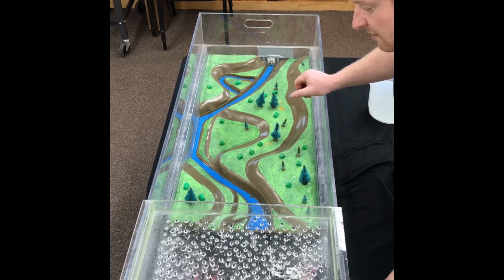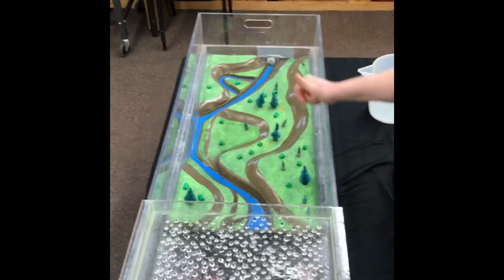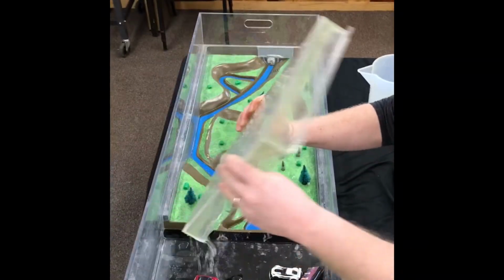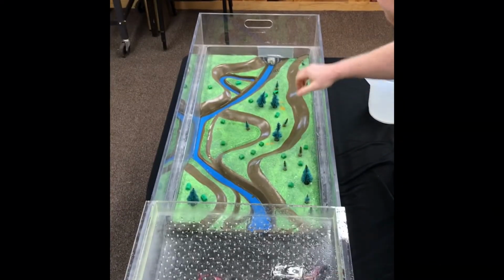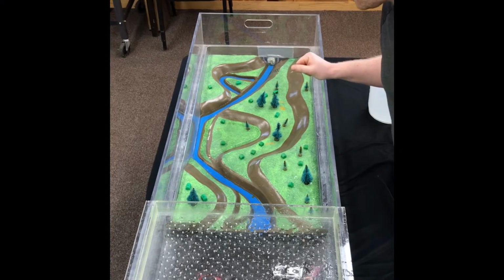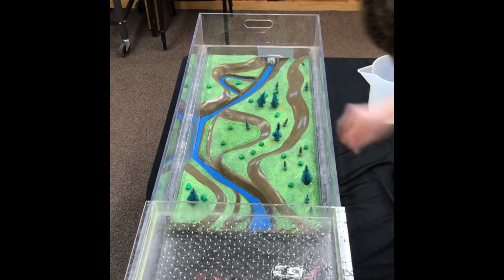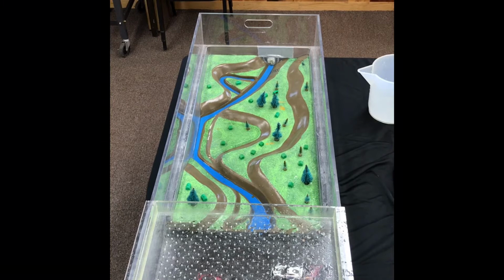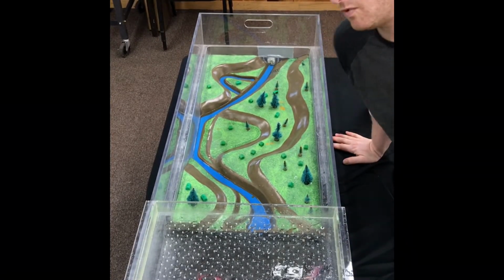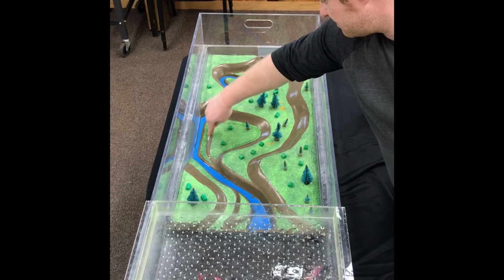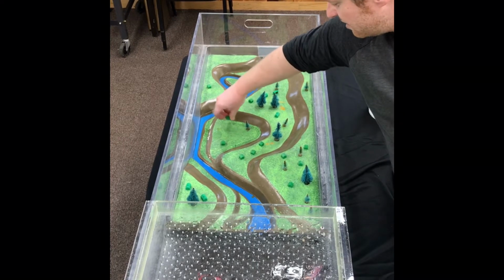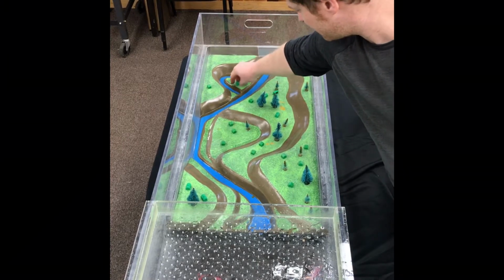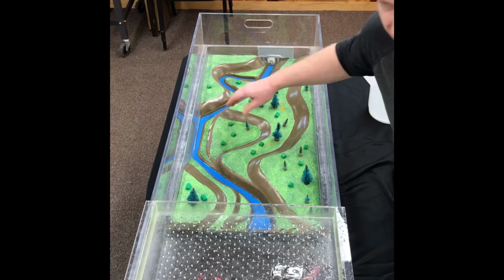So let's see what we could do to try to mitigate the flooding risk here. Experiment number one to mitigate the flood risk: we're going to create a levee or a dike that'll go right over the edge of the river here to try to protect these homes that just got washed away. We're going to see what happens when we do that.